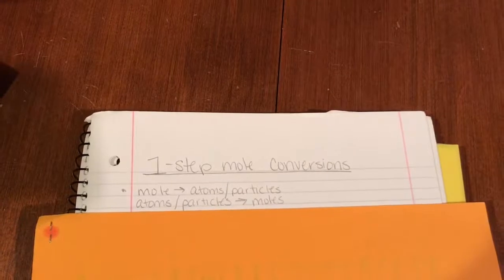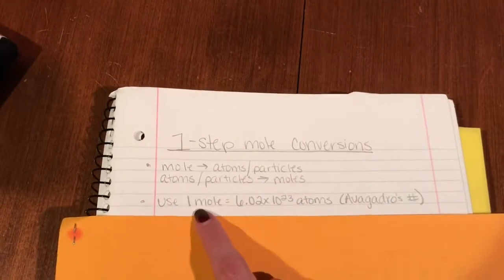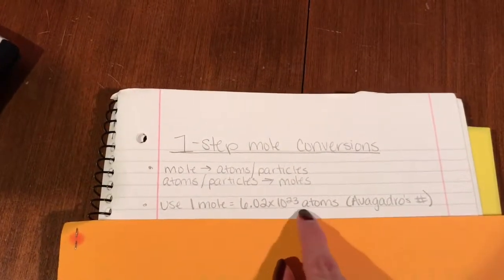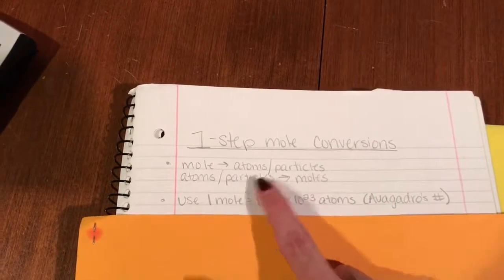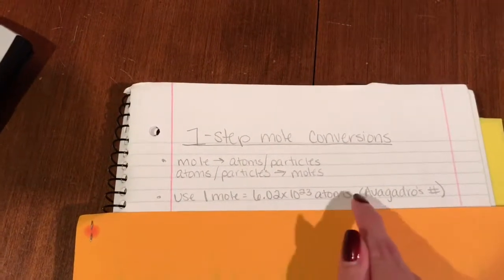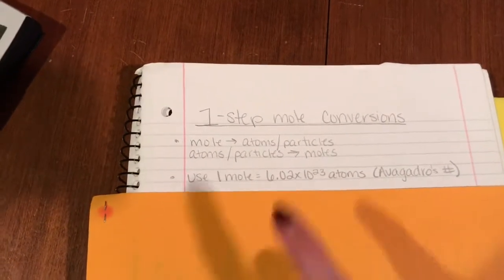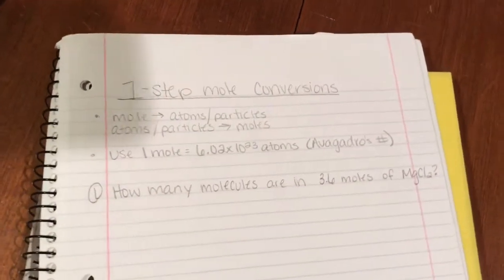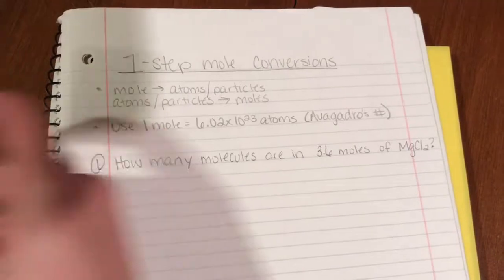So these are still only one-step conversions because we are only using the conversion factor: 1 mole equals 6.02 times 10 to the 23rd atoms. And here where it says atoms, you could substitute the word particles or molecules. This number is also known as Avogadro's number. Okay, so I have an example for you. Our first example asks how many molecules are in 3.6 moles of MgCl2.